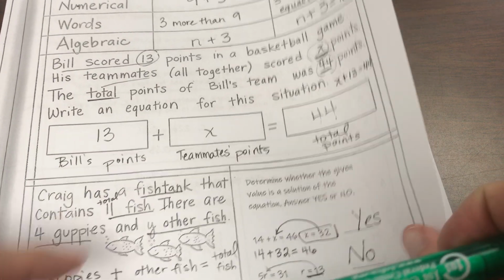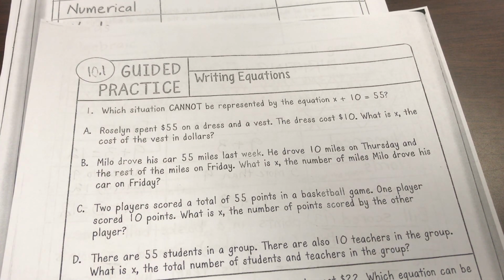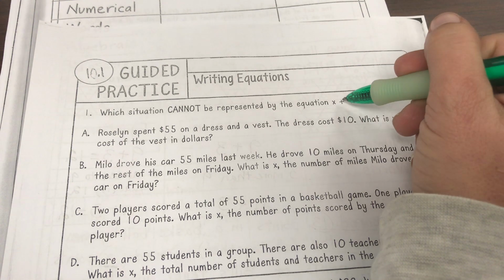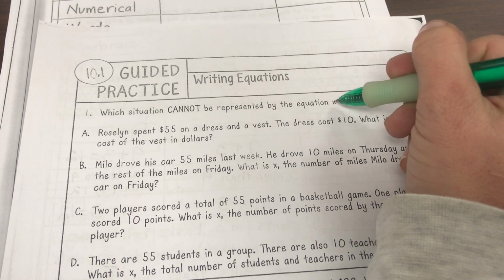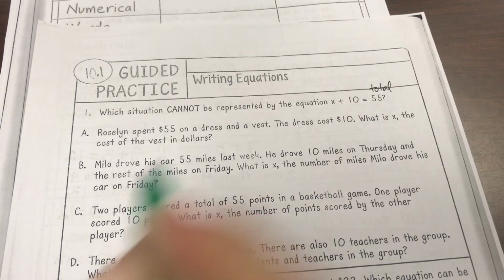Okay, so let's look on the back. Number 1, we're on page 82. Which situation cannot be represented by the equation x plus 10 equals 55? So we kind of have to think about what we know about addition. Okay, well, we have to think, well, there's something, and then we're going to add 10 to that, and it should equal a total of 55.